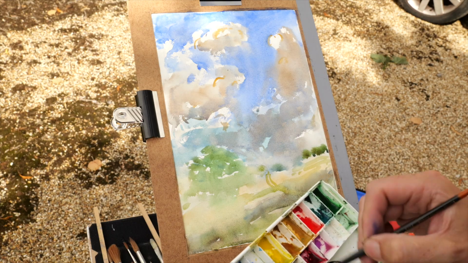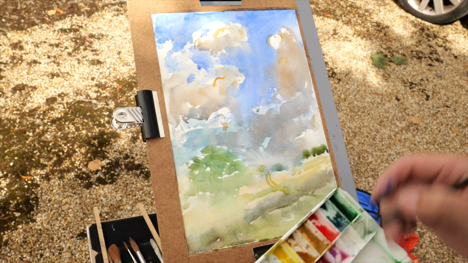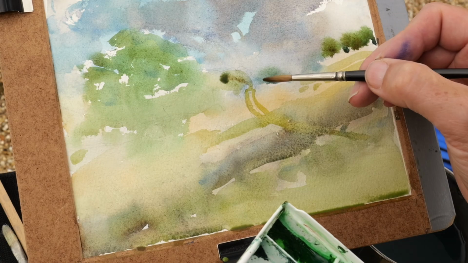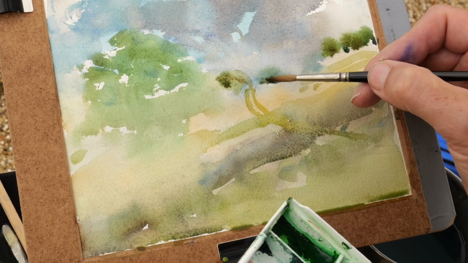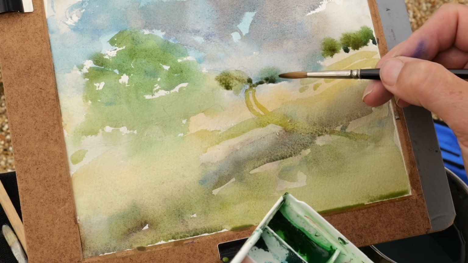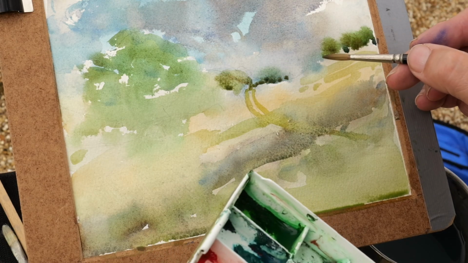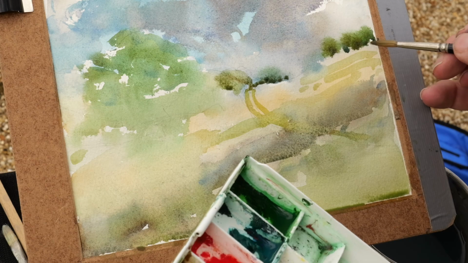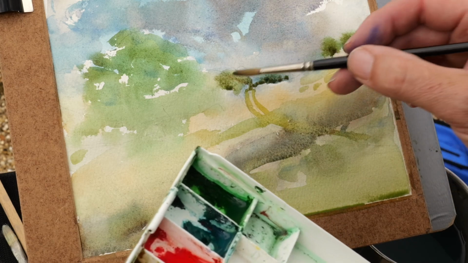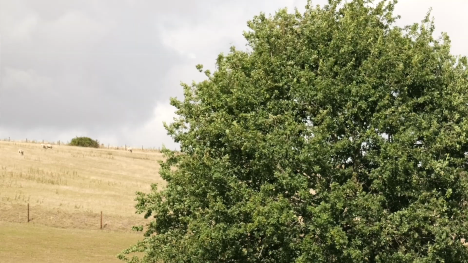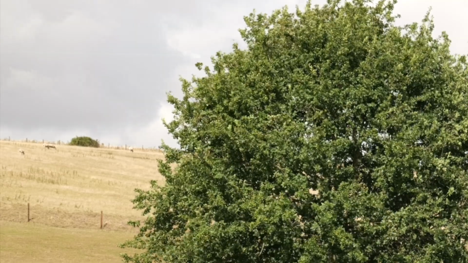Let's get some rich, dark. Paint this tree here. Okay, and there's another one of those series of little trees up here.